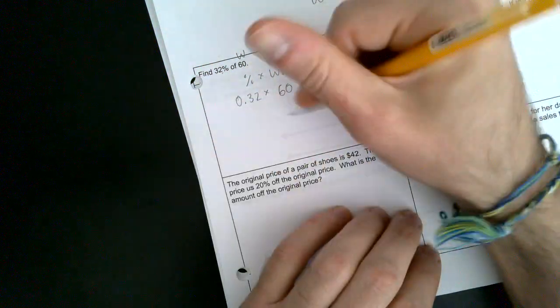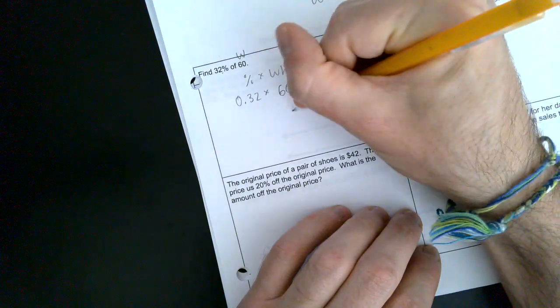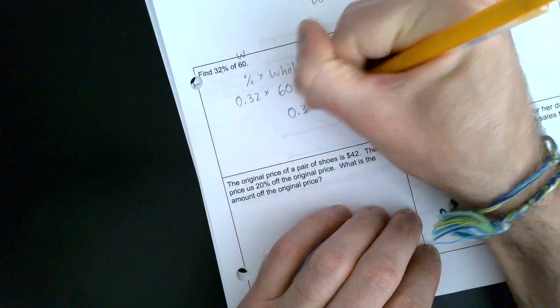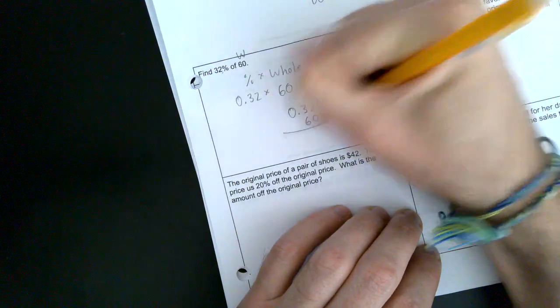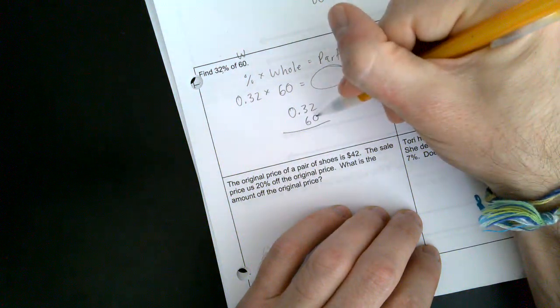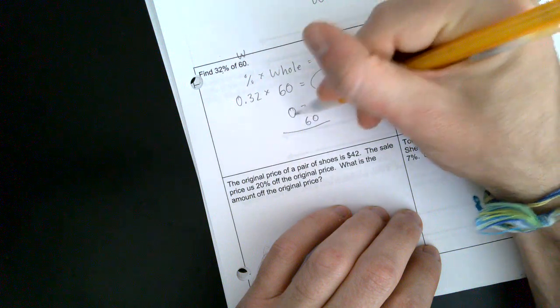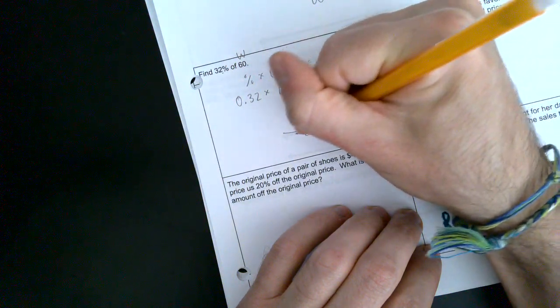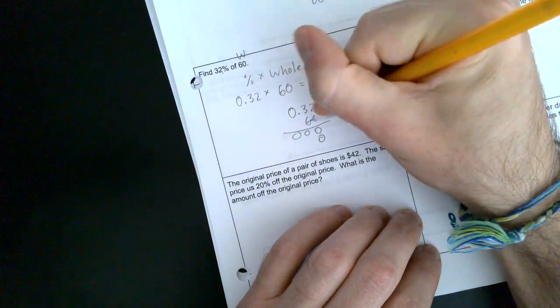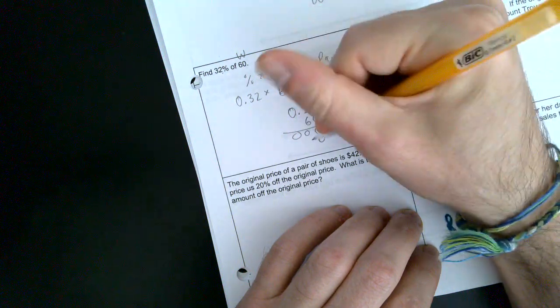So again, if you want to try doing the multiplication on your own, go for it. I'm going to actually put the 32 hundredths on top, multiply by 60. Let's see what we get. Well, 0 times 2 is 0, 0 times 3 is 0, 0 times 0 is 0. So this is going to be a row of zeros right here. Placeholder 0. 6 times 2, 12.